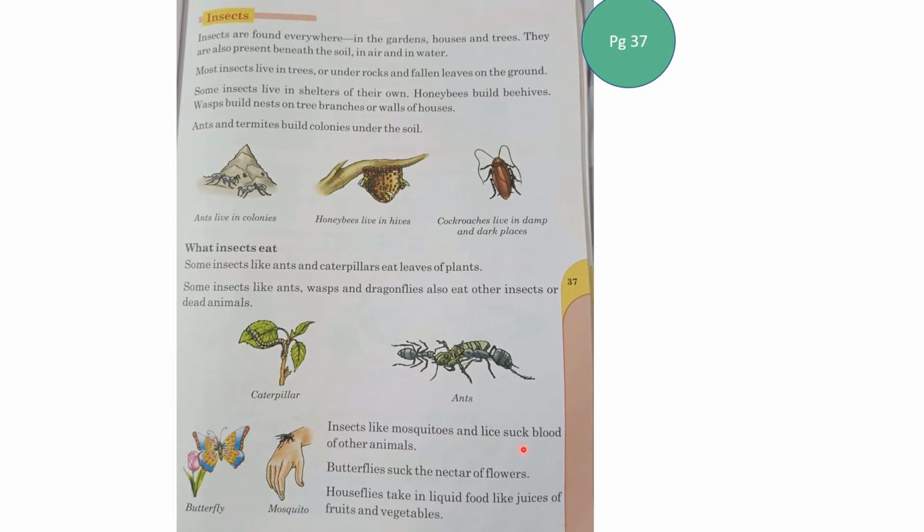Insects like mosquitoes and lice suck blood of other animals. Mosquitoes हो गए, lice हो गए, they suck blood from other animals. हमारे साथ भी ये करते हैं. So for example, mosquitoes, they bite us and they suck our blood.